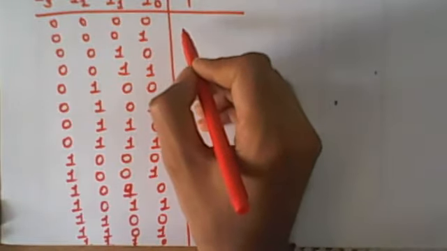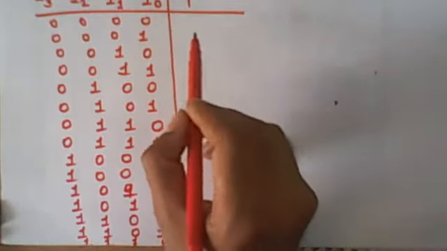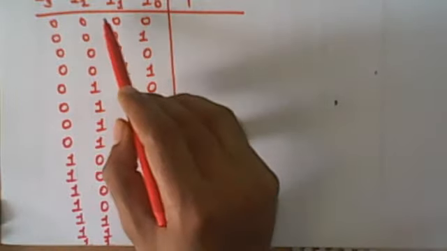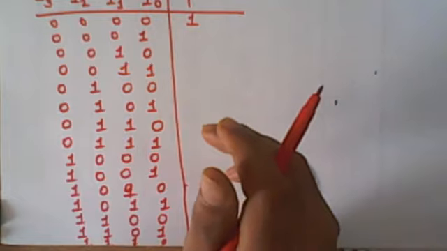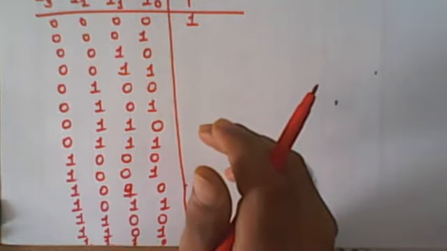So output is 1 when all the inputs are 1. So output is 1 at the last combination. And another is output is 1 when none of the inputs are 1. So output is 1 for the first combination. And output is 1 when an odd number of inputs are 1.